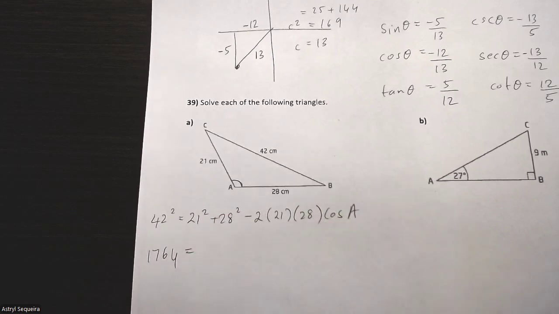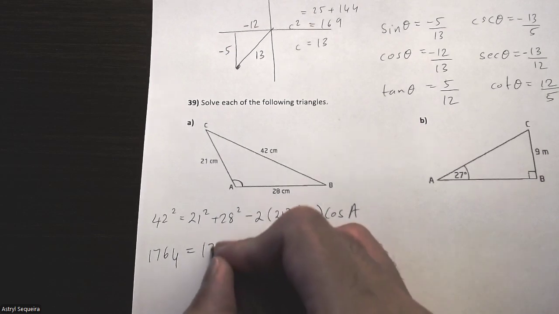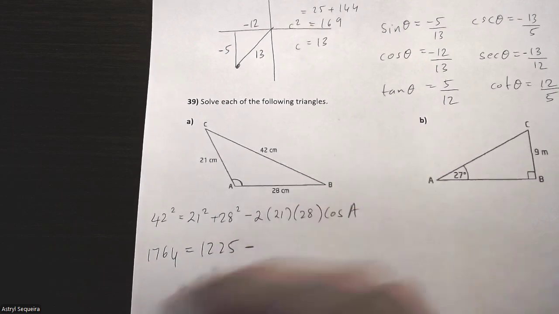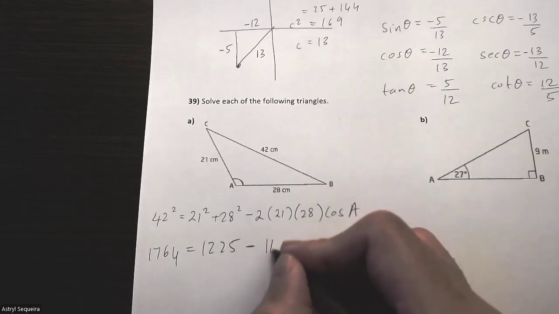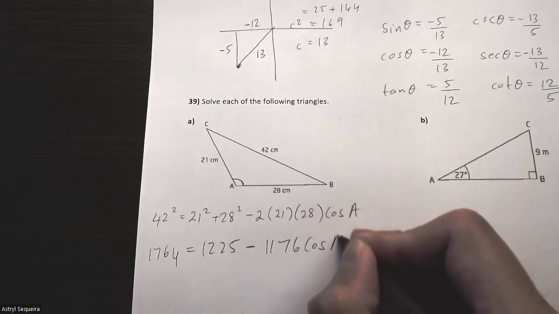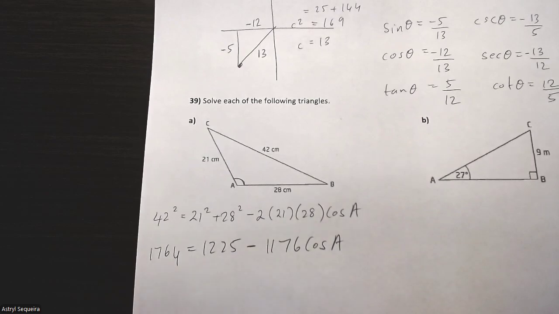Then I'll do 21 squared plus 28 squared. And I'll do 2 times 21 times 28. And I'm going to subtract the 1225 on the other side.